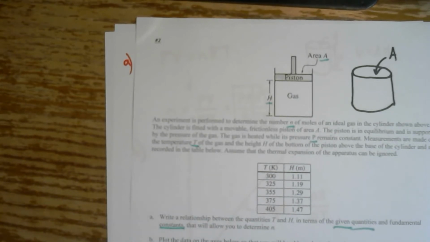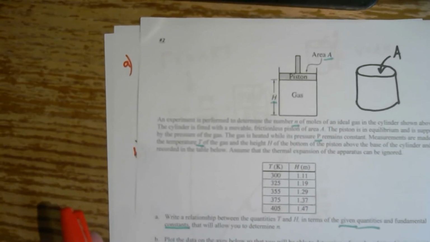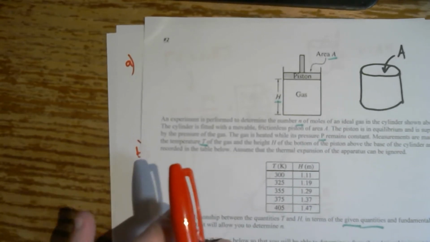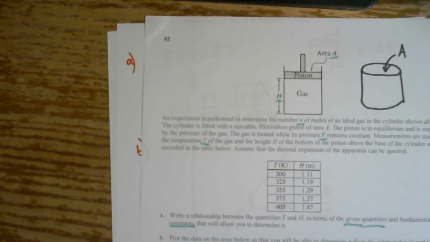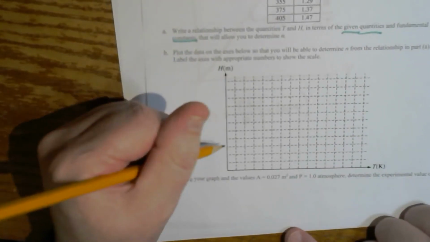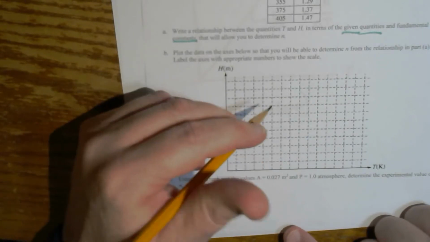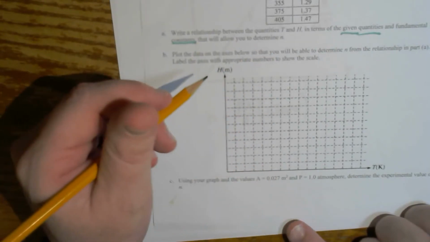Okay. So now part B, all it's asking you to do is label the axes with appropriate numbers, show to scale, plot your data points on here. And when you're doing this, guys, it doesn't have to be perfect, but you do want to make sure that the scaling is correct, and the data points are basically where you need to put them.